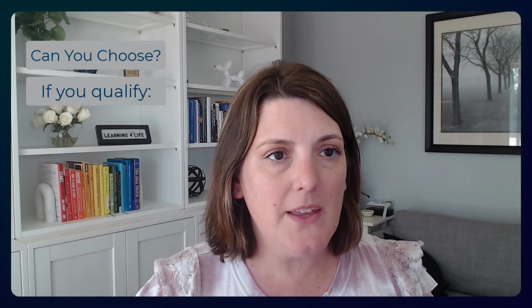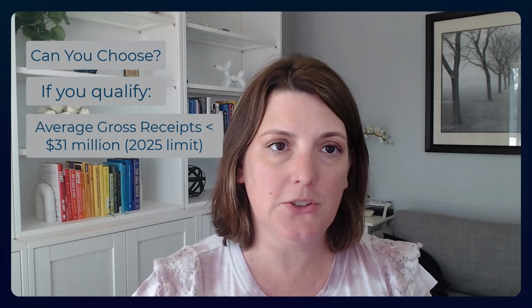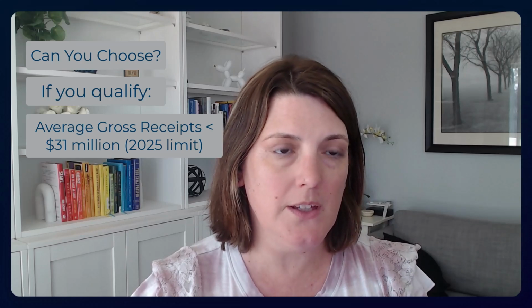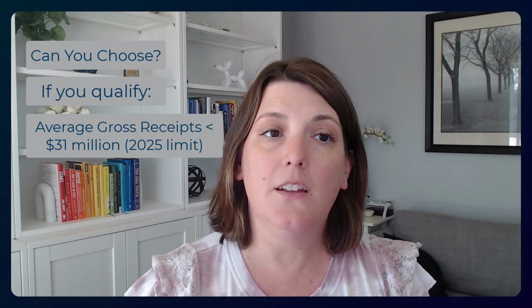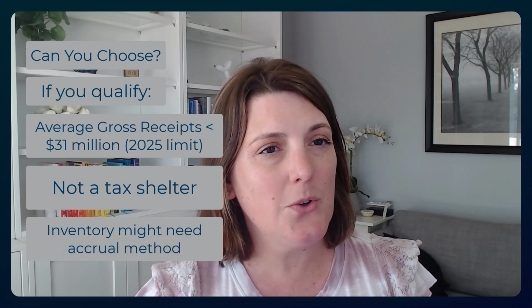So can you choose which method you want to use? Yes, you can, but only if you qualify. To use the cash method, your business must have average gross receipts under a certain threshold, which was $31 million for 2025, not be a tax shelter, and if you're over that limit or have inventory, you may need to use the accrual method.